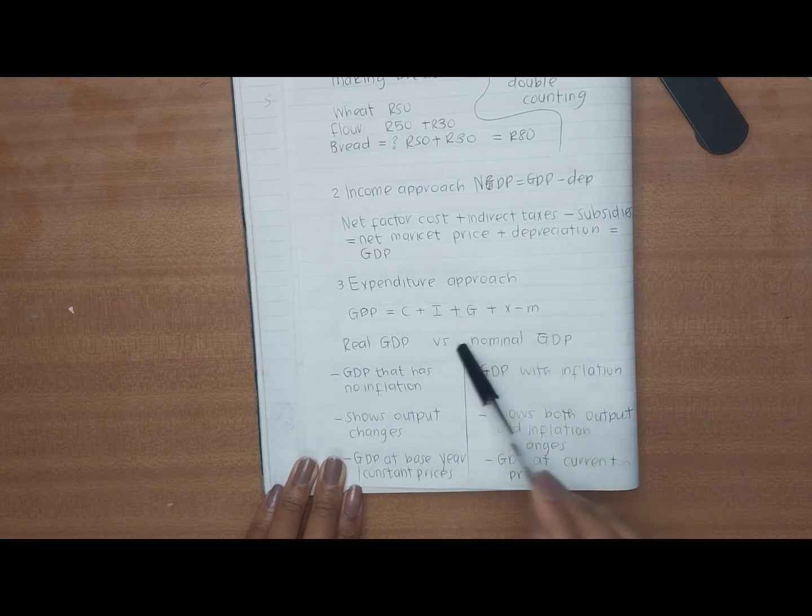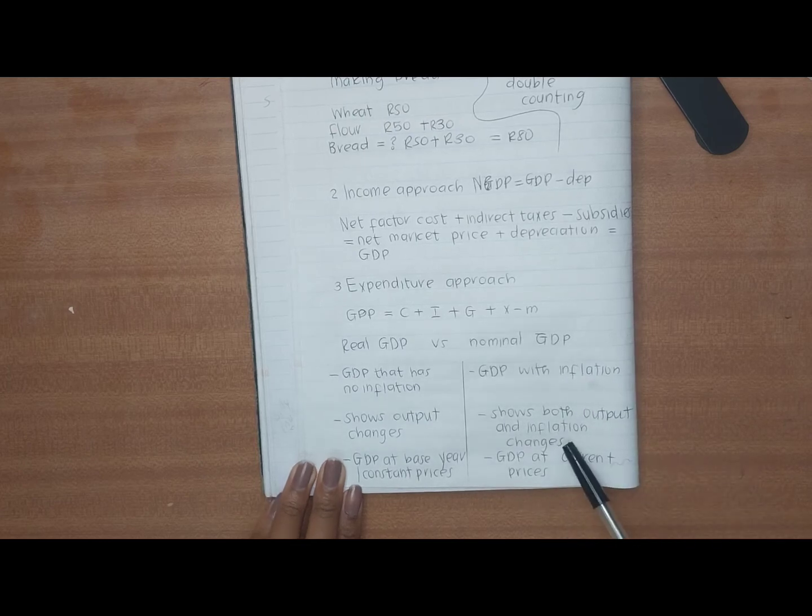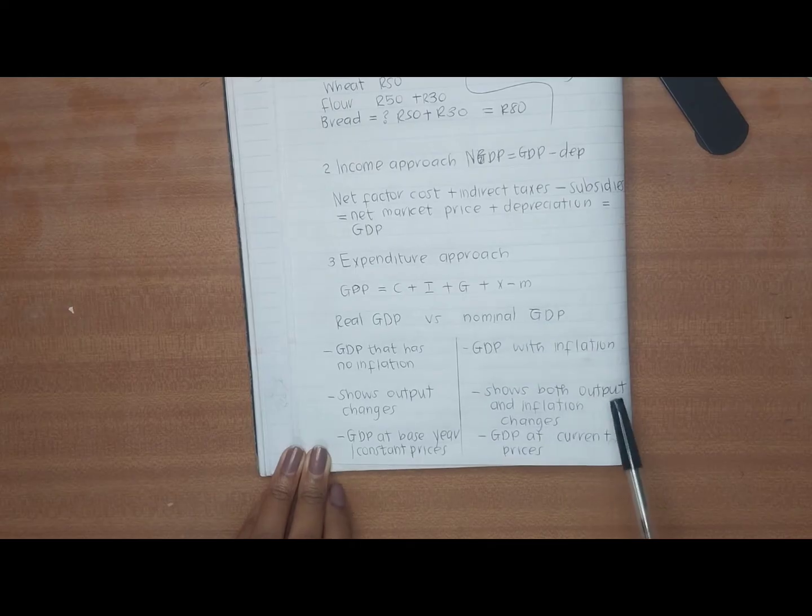However, if you have a nominal GDP change from one year to another, it's going to show you both the output change as well as the inflation change, right? So in order to distinguish between the two, the output change and the inflation change, you have to calculate the inflation rates using a CPI, which we will cover in another video, right? So then real GDP is GDP at base year prices or at constant prices.